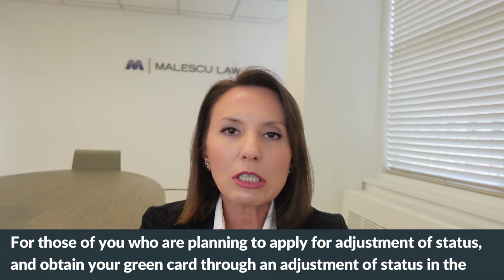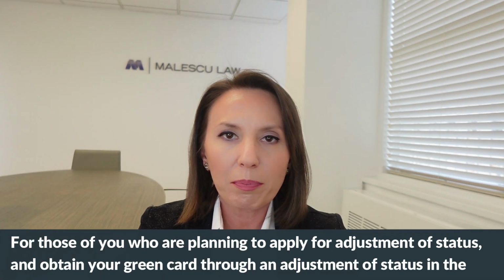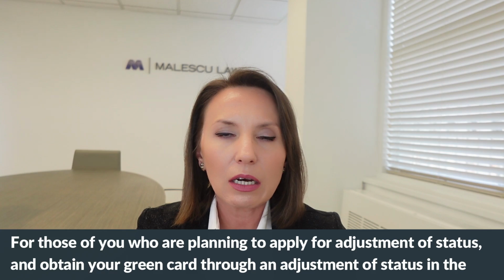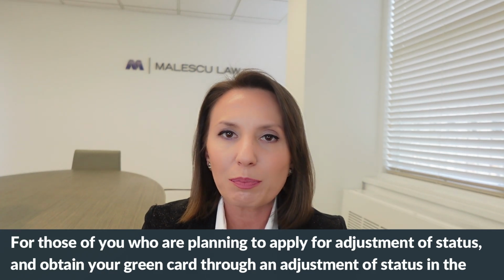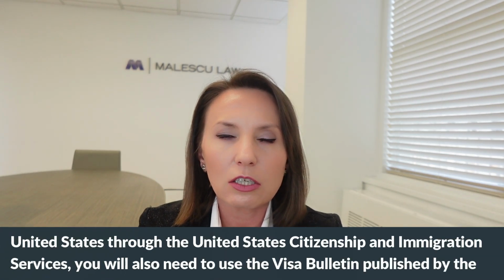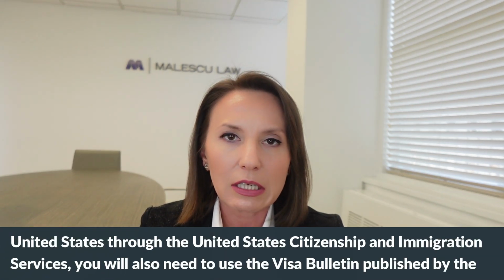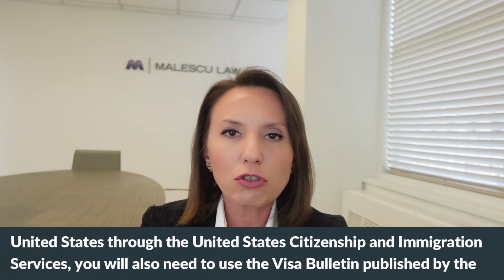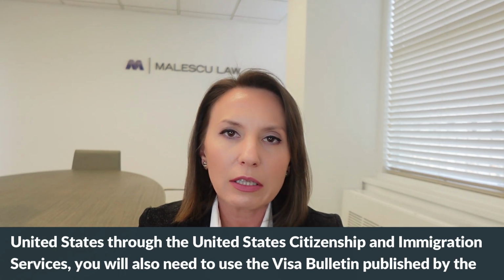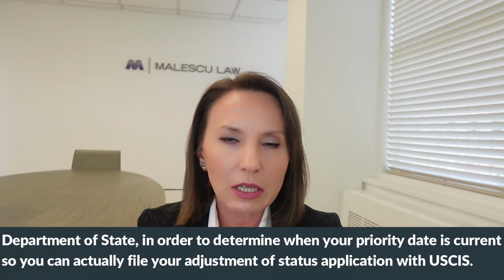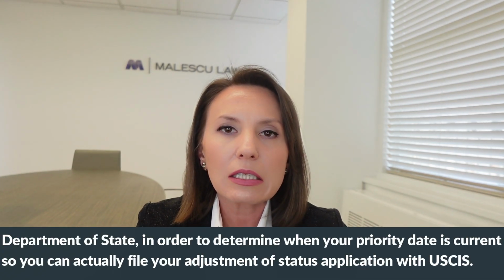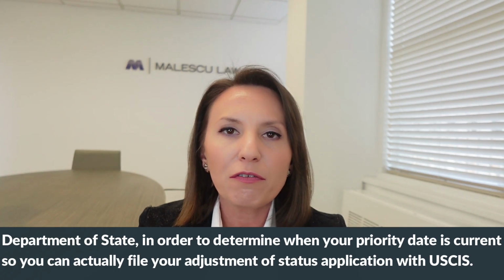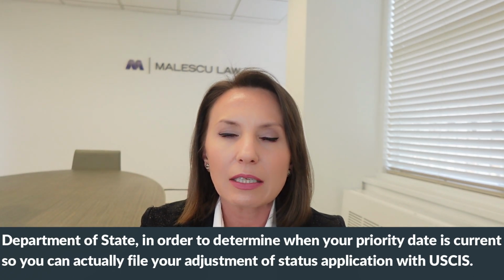Now, for those of you who are planning to apply for adjustment of status and obtain your green card through an adjustment of status in the United States through the United States Citizenship and Immigration Services, you will also need to use the Visa Bulletin published by the Department of State in order to determine when your priority date is current, so you can actually file your adjustment of status application with USCIS.